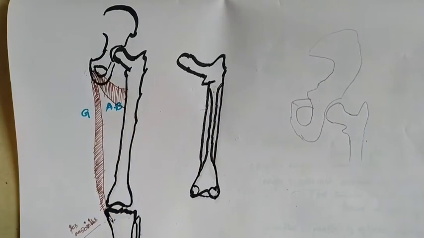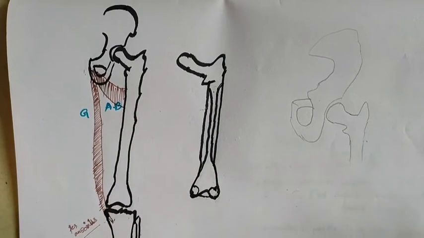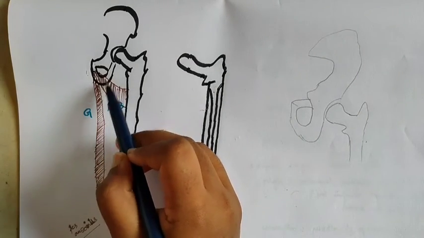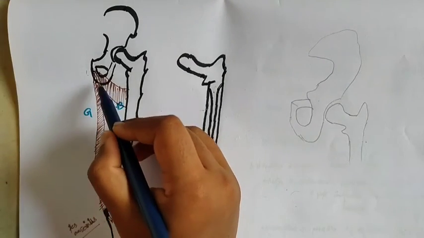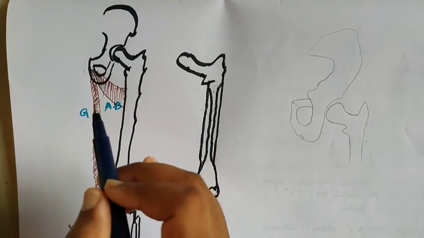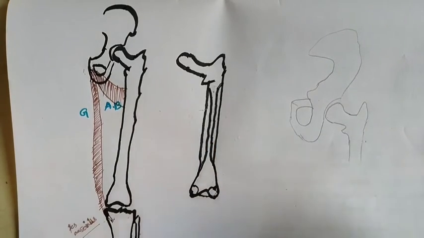Adductor brevis. And the next muscle is the adductor magnus muscle. It has two parts: the adductor part and the hamstring part. The adductor part takes its origin from the ischiopubic ramus, from here. And the hamstring part takes its origin from the ischial tuberosity.